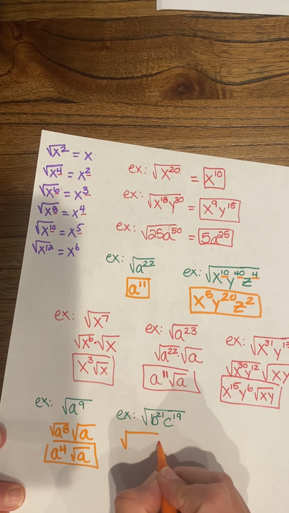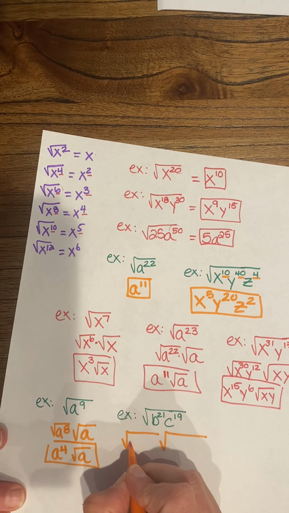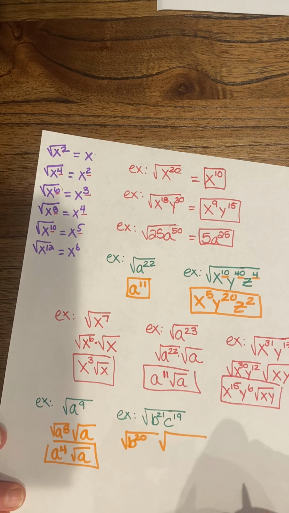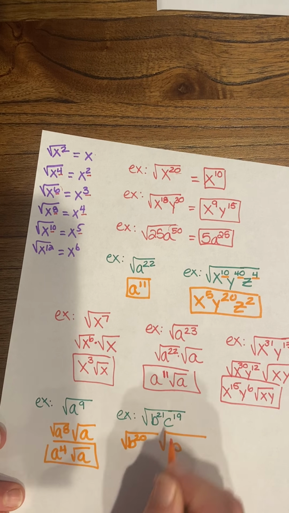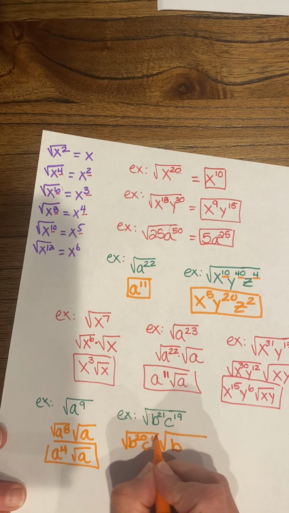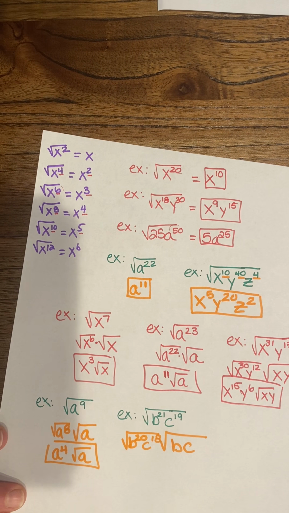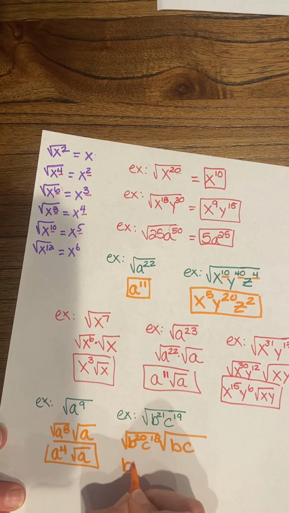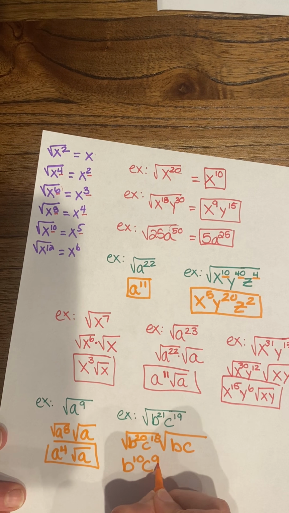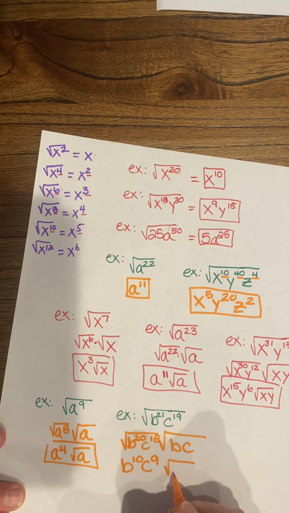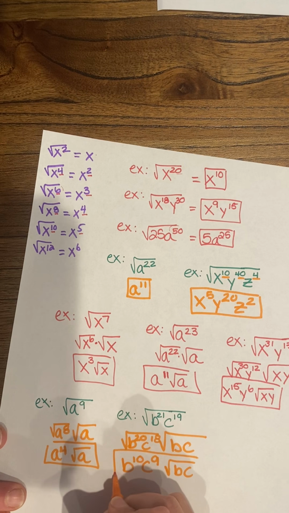This one, B to the 21 is odd, so it's going to go to the B to the 20 with a leftover B. C to the 19 is odd, so it's going to go C to the 18th and a leftover C. Second step is cut your evens in half to B to the 10, C to the 9, and now it's no longer in a rad, with a leftover B, C.